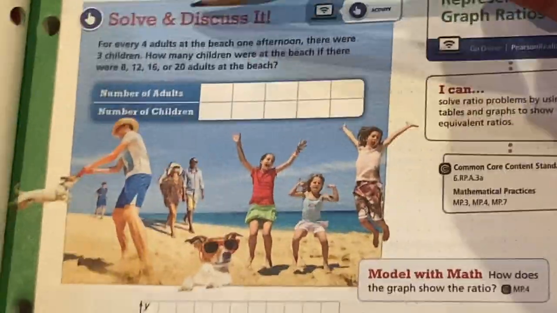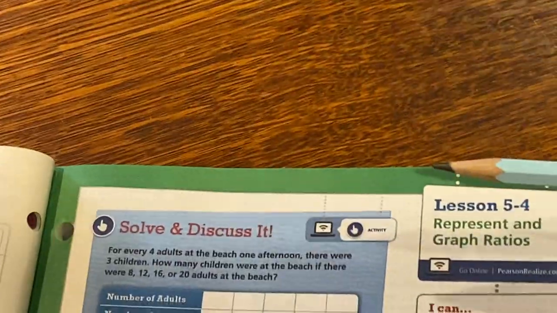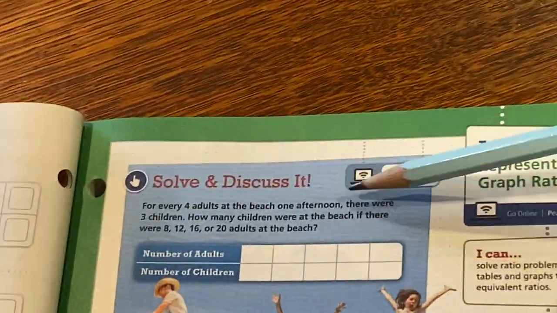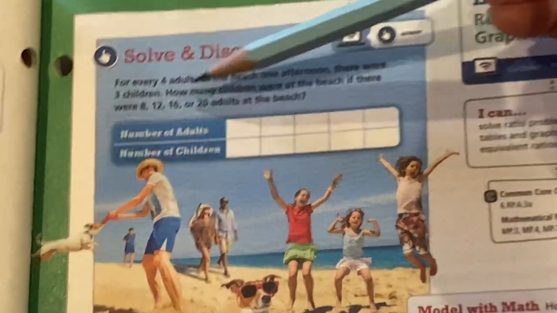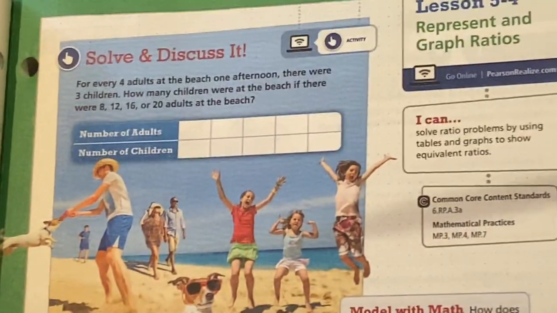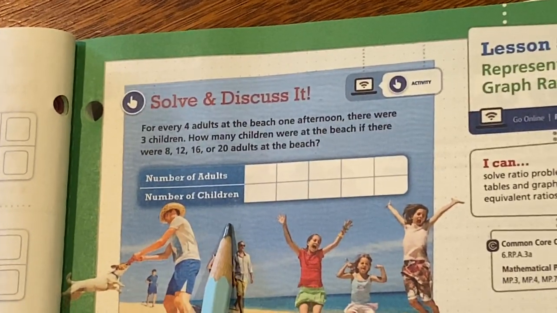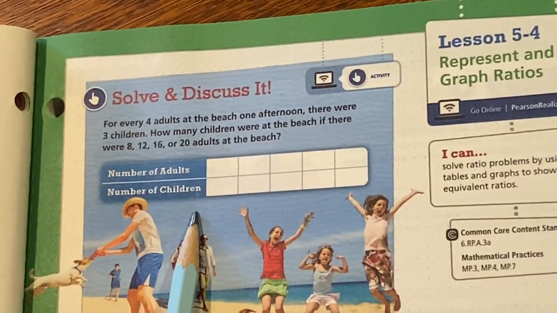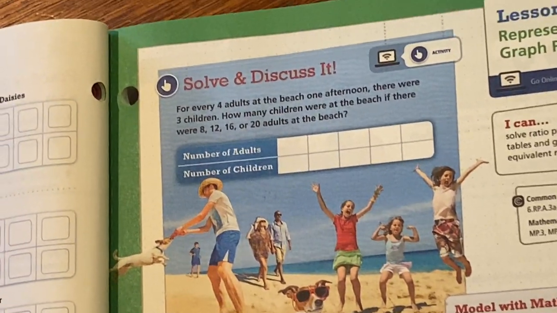Okay, for every 4 adults at the beach one afternoon, there were 3 children. How many children were at the beach if there were 8, 12, 16, or 20 adults at the beach? So, what should we do here to solve this, to answer this question? What do you think? That's right. You should complete the table.